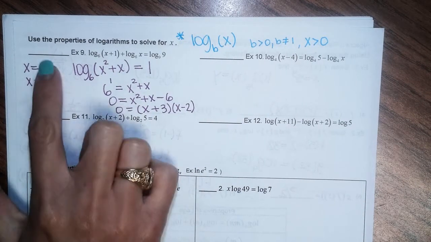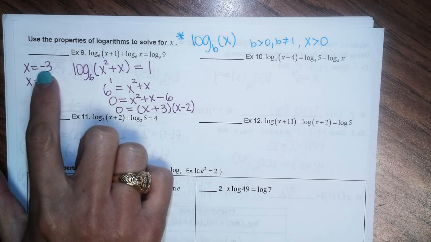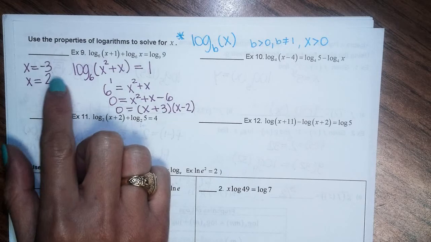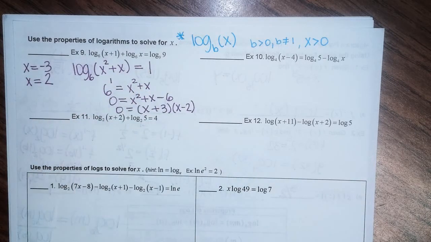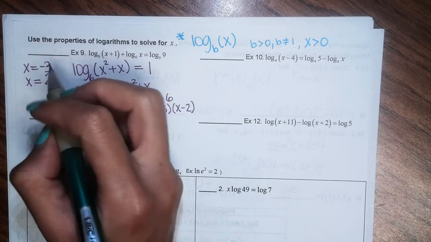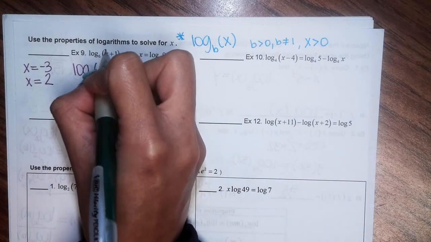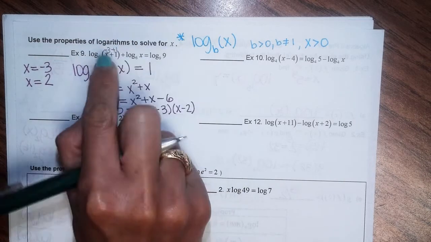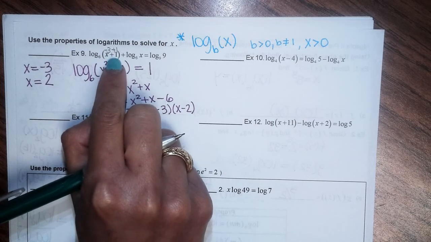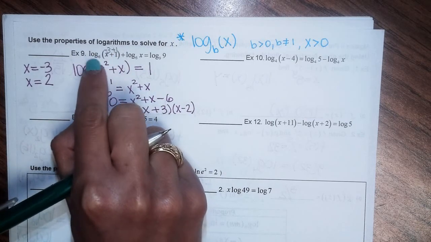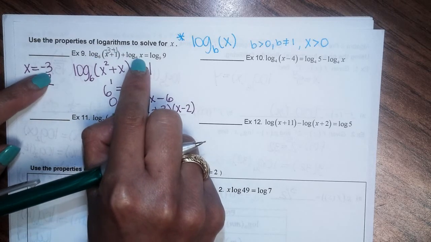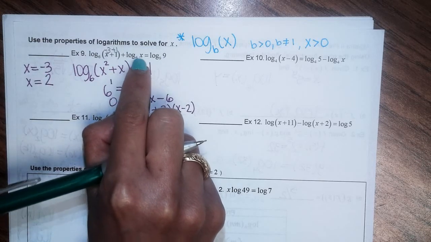So when it comes to checking these answers here, we'll start with negative 3. It's possible for your answer to be negative, as long as when you go back and plug it in, you get a positive value. So let's start with negative 3. If you plug in x as negative 3 plus 1, that's going to be negative 2. So you can't do log base 6 of negative 2. Or I guess we already had an x right here, so obviously x can't be negative 3 because you can't take log base 6 of negative 3.